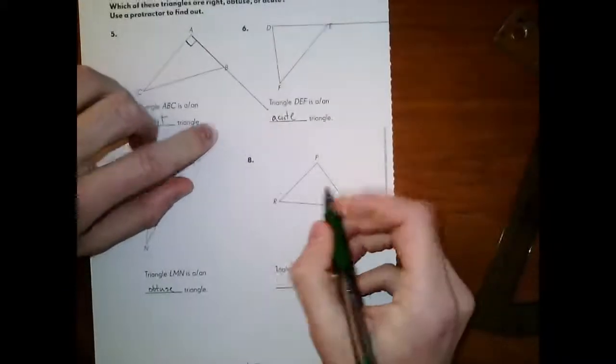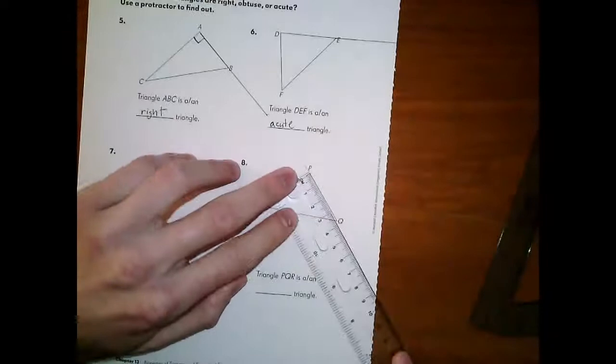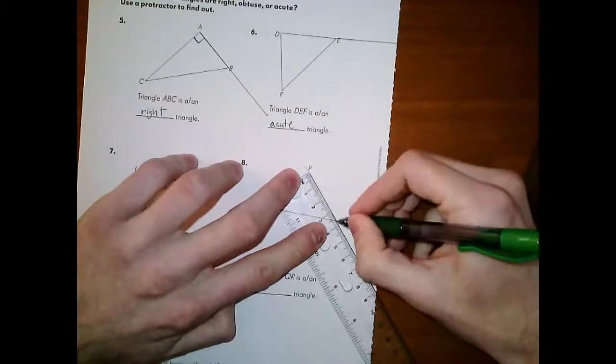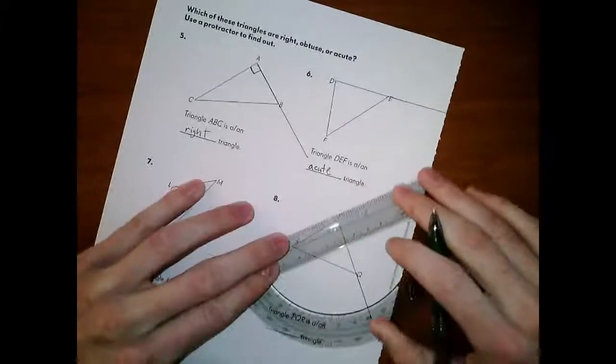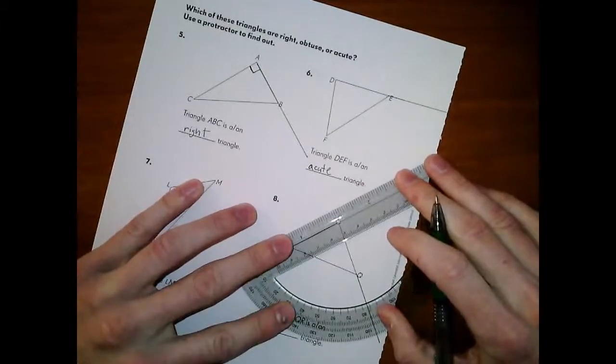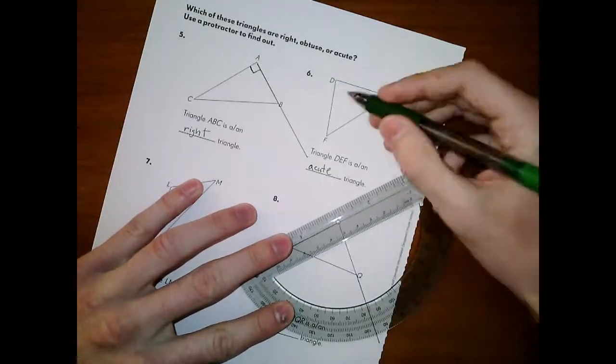And then finally this one, that's acute, that's acute. That one I'm not sure. Time to check. It looks like it is probably right, but it's always worth checking. So line up on P. Ooh, actually, that is less. That's closer to 85, similar to that one.